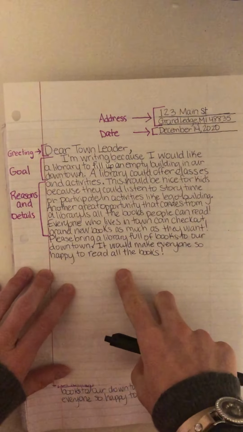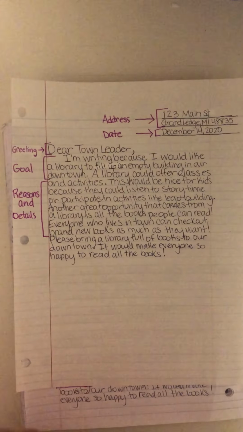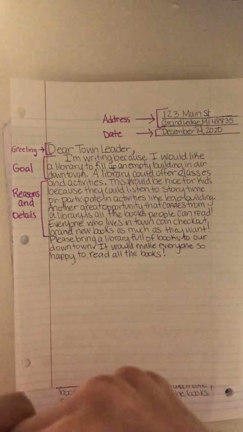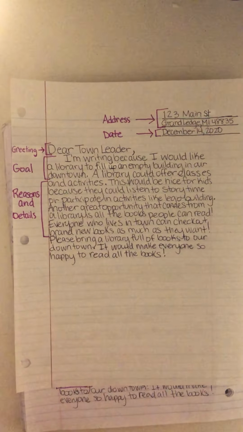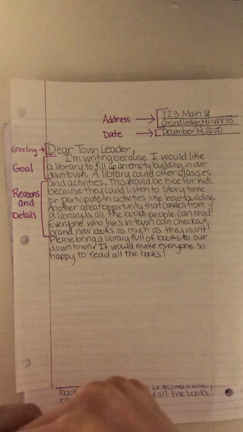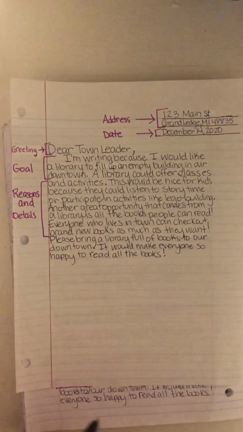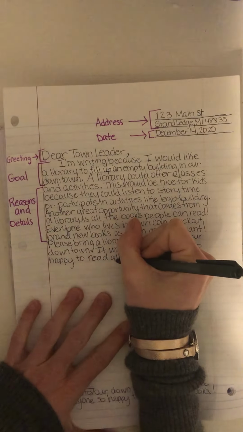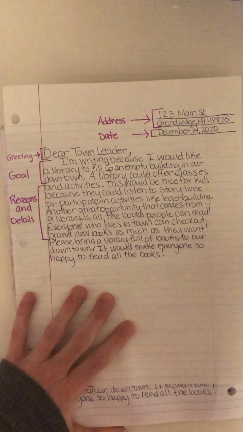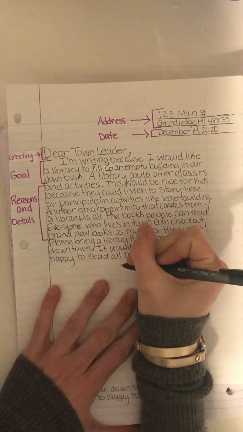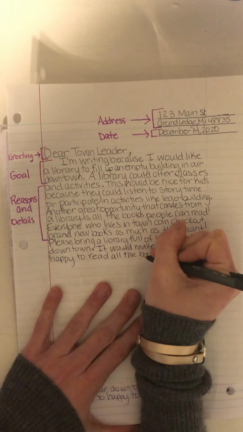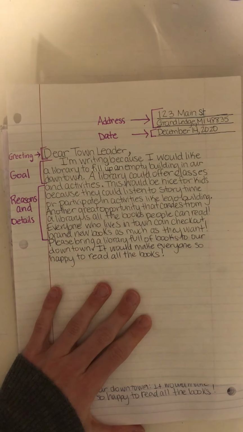The other thing that we've learned about when we write a letter is we need a closing and we need our signature. Okay? We need a closing and our signature, which is our name. So since we are writing to an important town leader, I am going to use the closing. So you can use one of two things I'm going to suggest. You can say, thank you, comma, and then your name, or you can say sincerely.